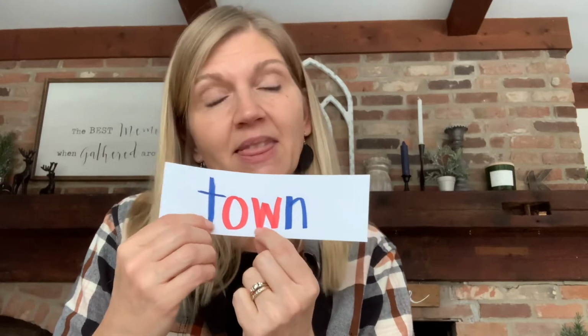Now, I think that we should talk a little bit too about the fact that W is a consonant, but when it works with the O, it becomes part of that variant vowel. It becomes part of that vowel, kind of a vowel team, right? So it can make the sound ow, and sometimes it makes the sound O.